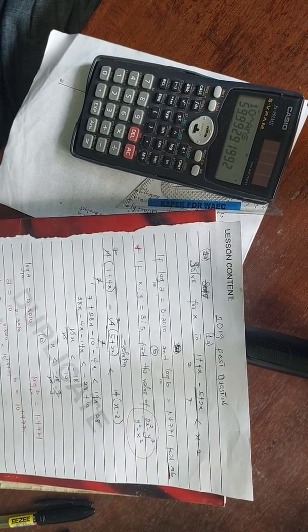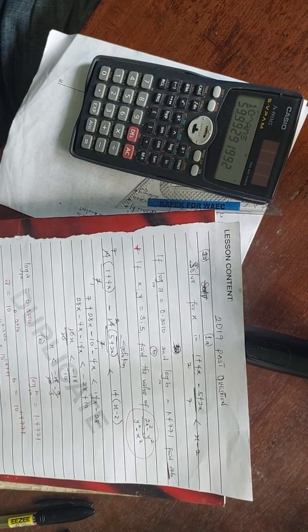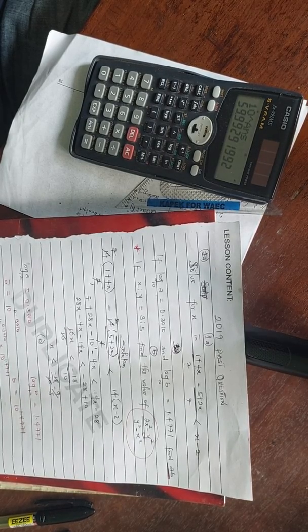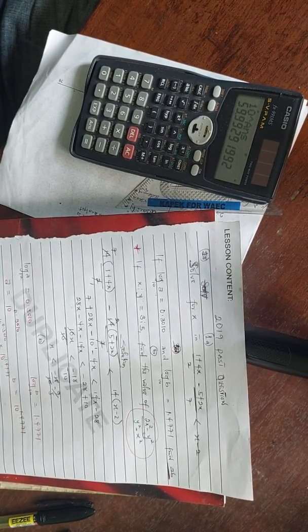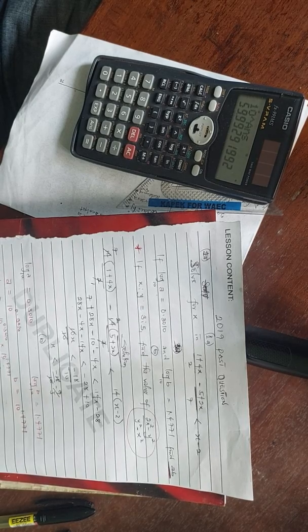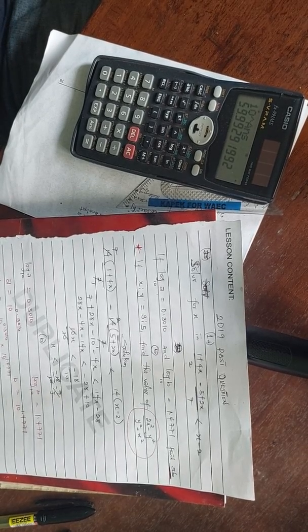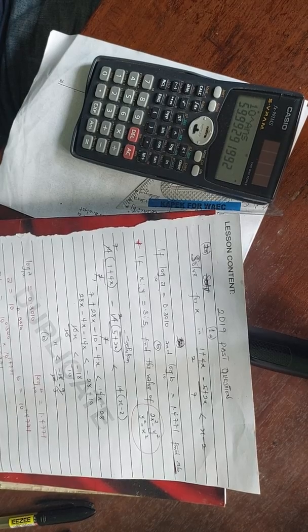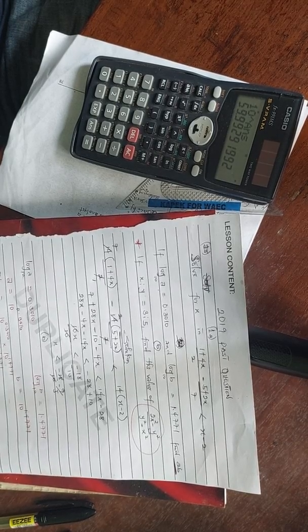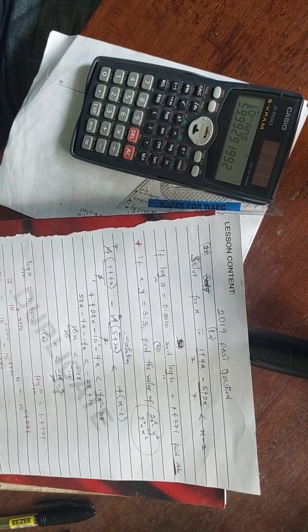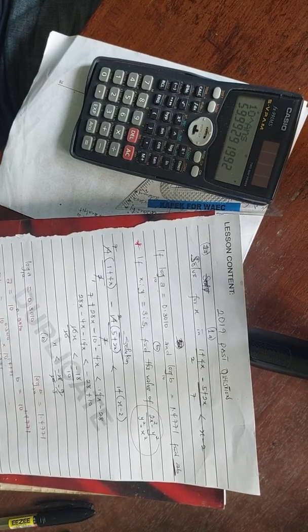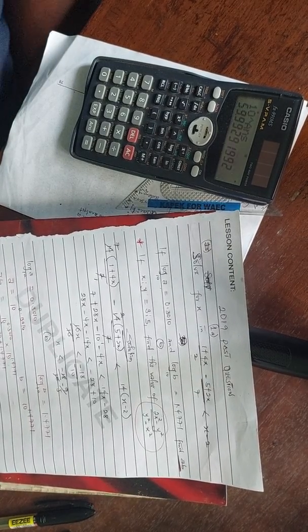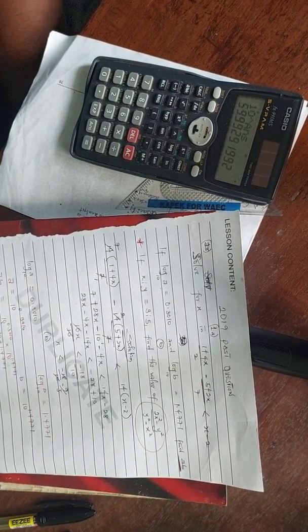Then divided by, you have y squared minus, where is our x in terms of y? Minus 3 over 5 y, squared. So you have 3 over 5 y squared.